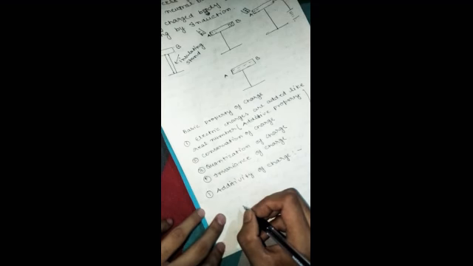Let us discuss the first property, that is additivity of charge. What is additivity of charge? Additivity of charge says that the total charge on an extended body is the algebraic sum of charges in different regions of the body. Let us take a body having 3 charges, Q1, Q2, Q3.